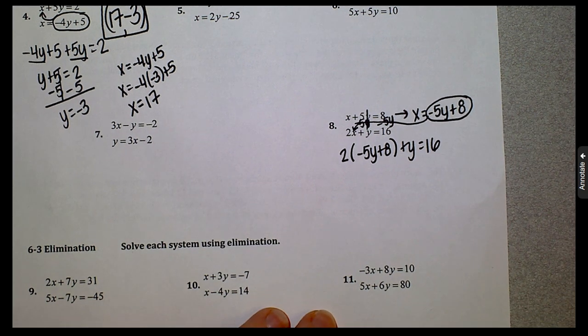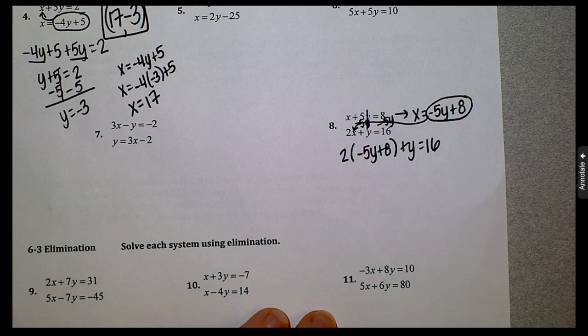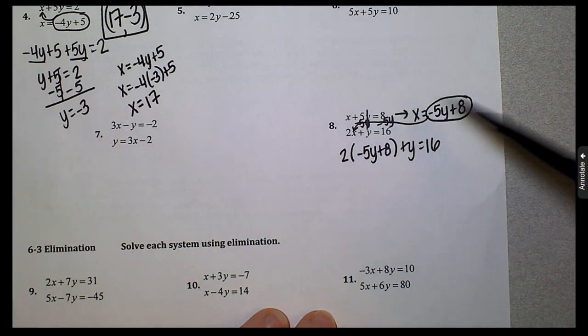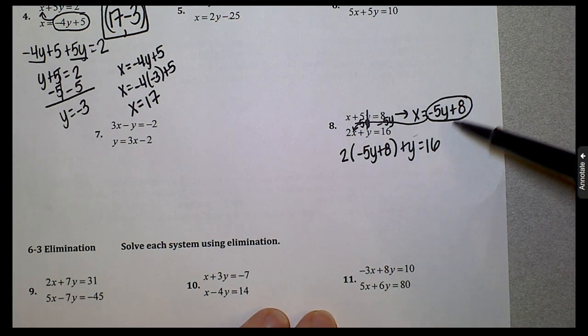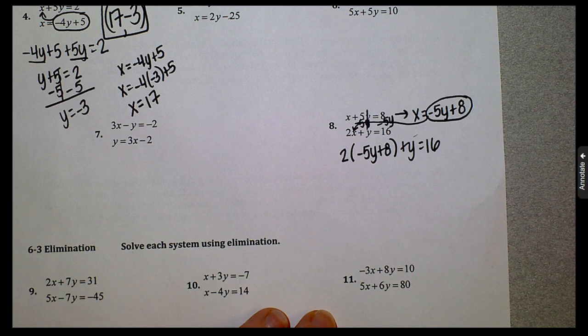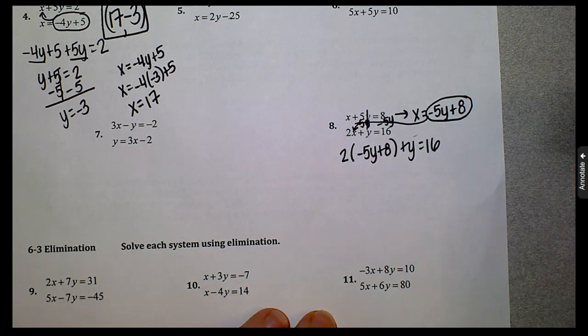I'll give you a second just to visualize what happened. We had 2 equations. We had to pick one because we needed substitution, so you need one of them where the variable was by itself. So I moved something around to get x by itself. And since I have x equals, I put it in where I see x in the other equation. I replace it. So basically this looks like this equation with just x replaced with what it's equal to.